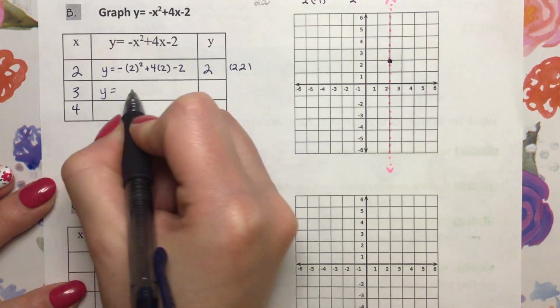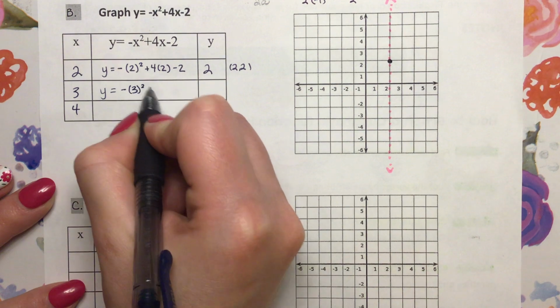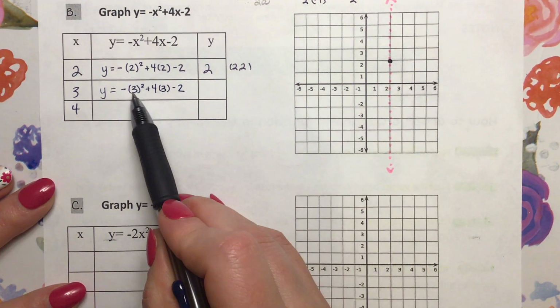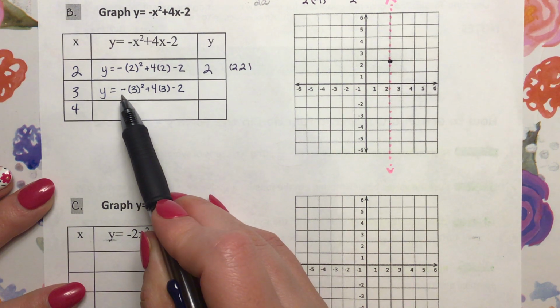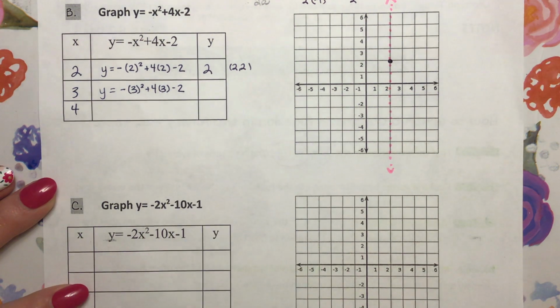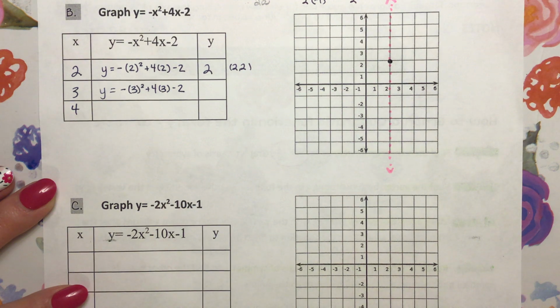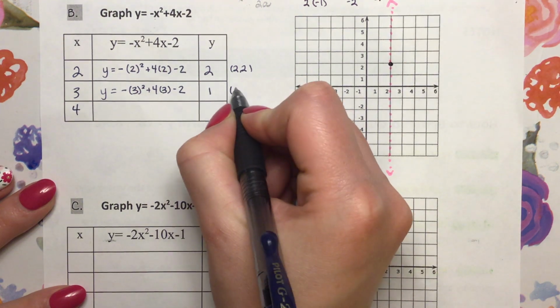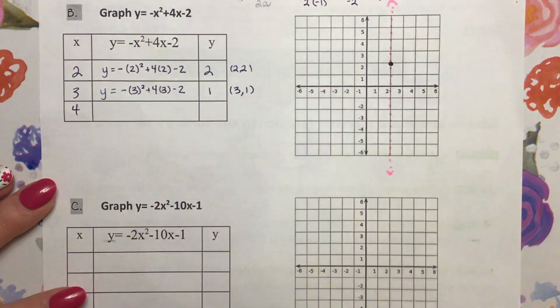So I have y is equal to the negative of 3 squared plus 4 times 3 minus 2. 3 squared is 9. 3 times 3 is 9. The negative of that is negative 9. So now I have negative 9 plus 12 minus 2. So negative 9 plus 12 minus 2 is equal to 1. So my next coordinate is at 3, 1.